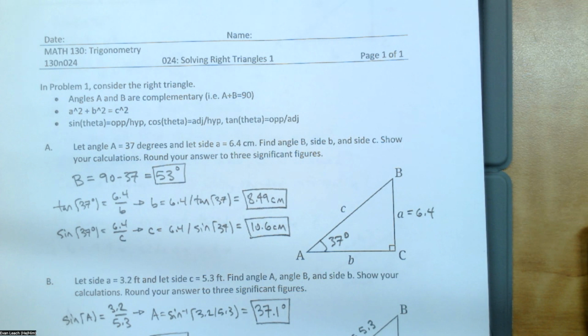I also said 3 significant figures, and I didn't put 3 significant figures for B. No one called me on it, so that's minus 1,000 points for everybody.